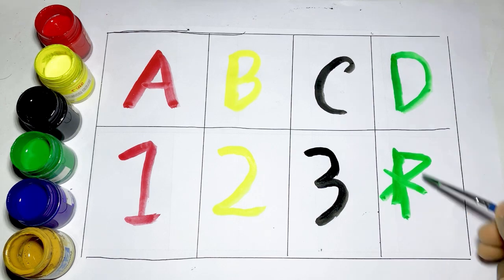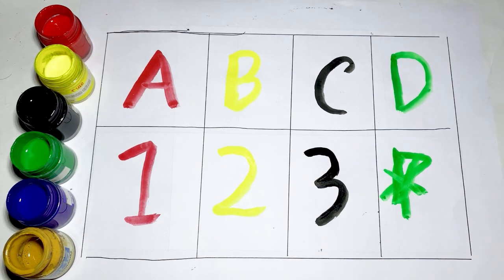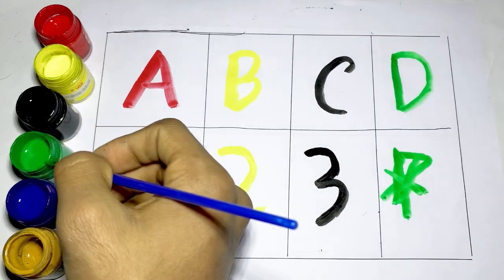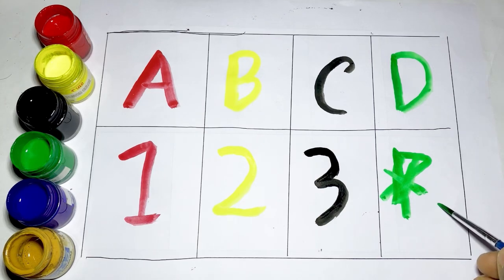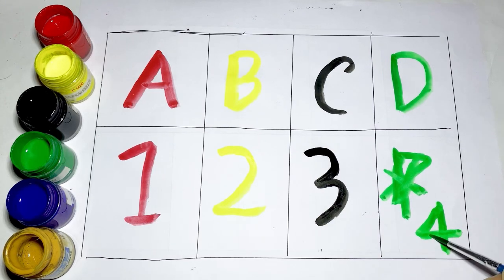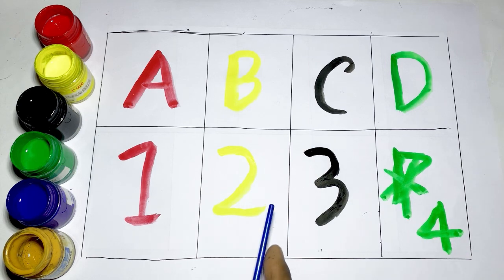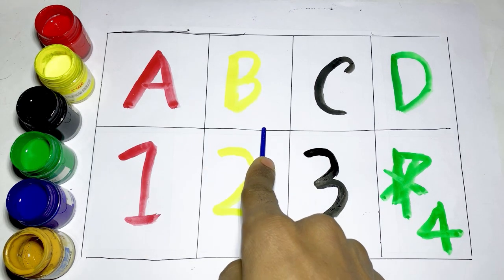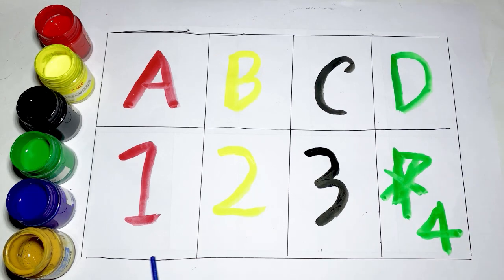Sorry kids, mistake, the numbers of 4, F O U R 4. Kids today draw A, B, C, D, numbers 1, 2, 3, 4.